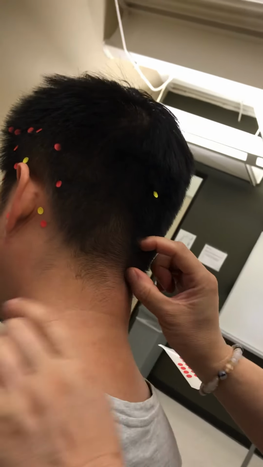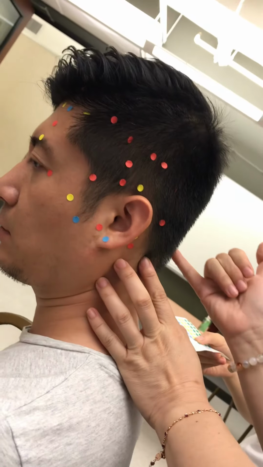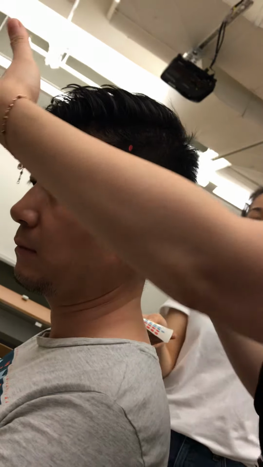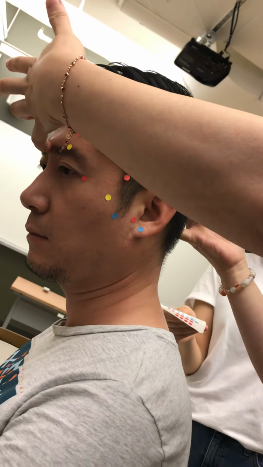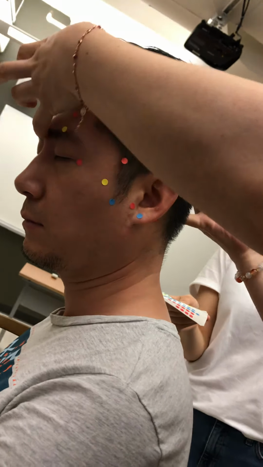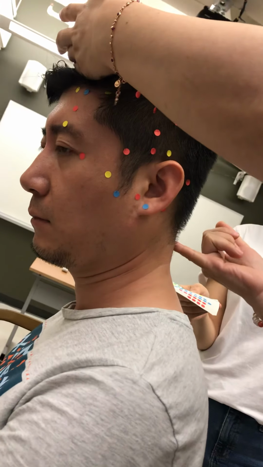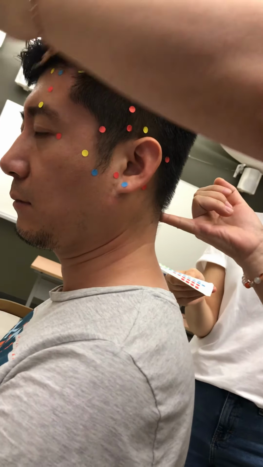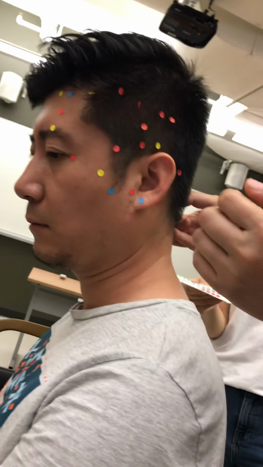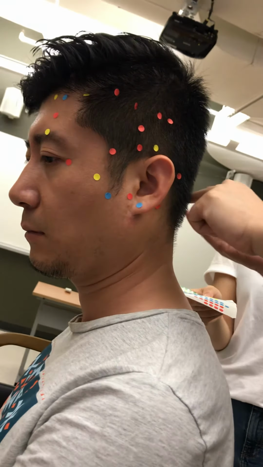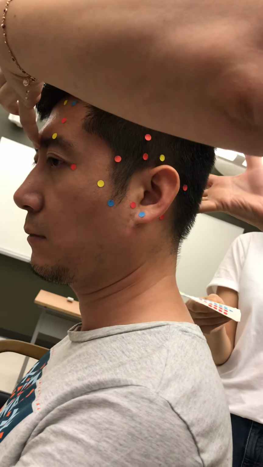Okay, so from DU16 to the glabella, we said it's 14. Because this is 3, and from hairline to hairline is 12, so it's 15 together. But we cut the 1. DU16 is 1 above the hairline. So from DU16 to the glabella should be 14.